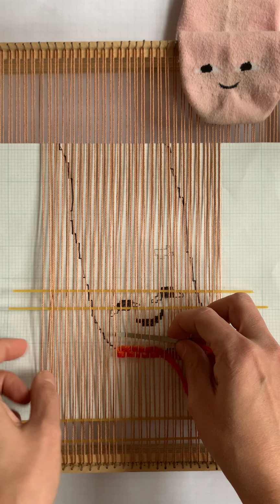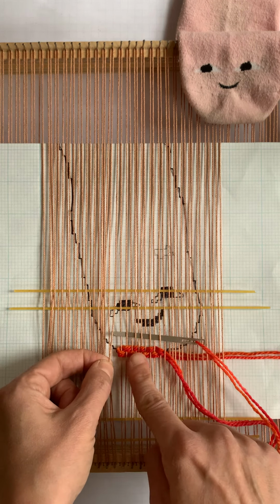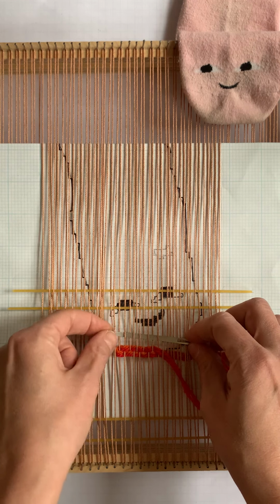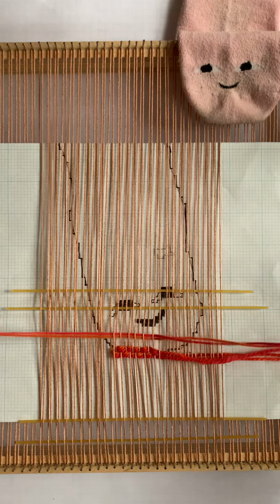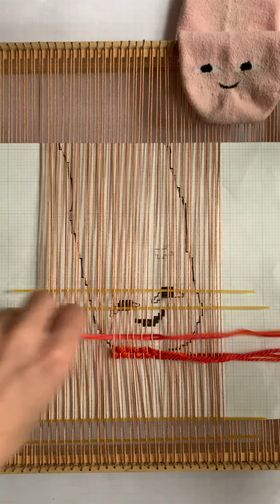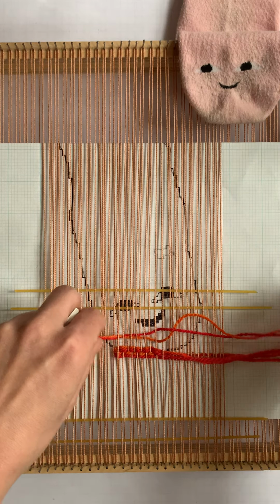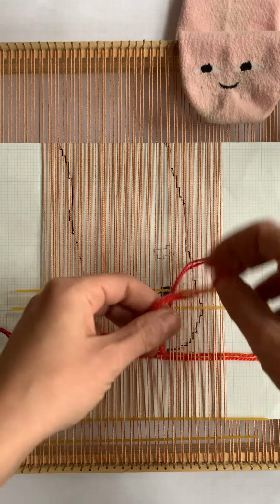So I'm picking up 1 additional warp end. This was not part of this weaving, and now it becomes part of the weaving. And this is essentially image making. You're just deciding how many warp ends with each pick you have to pick up for just that moment of that image to make sense.